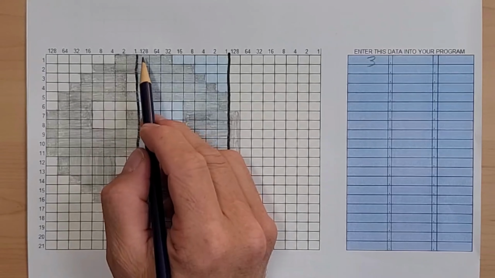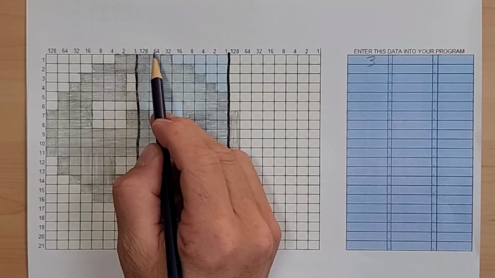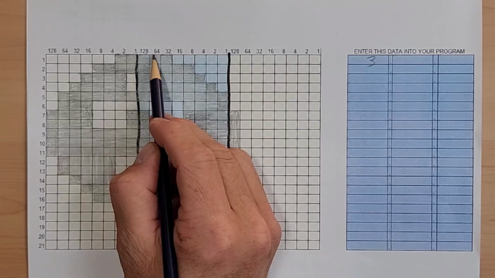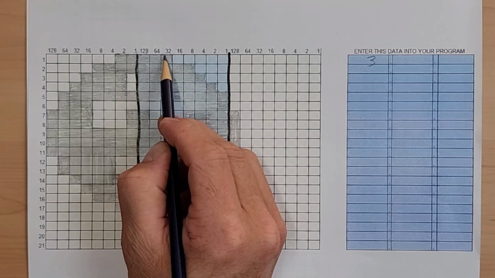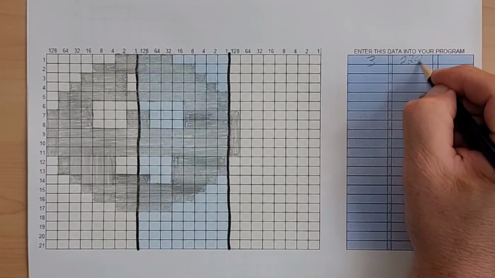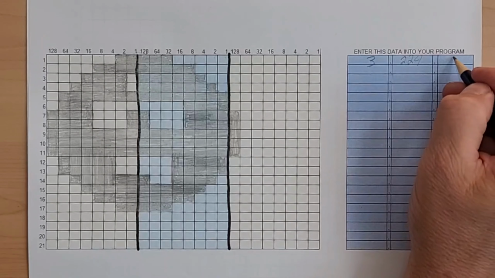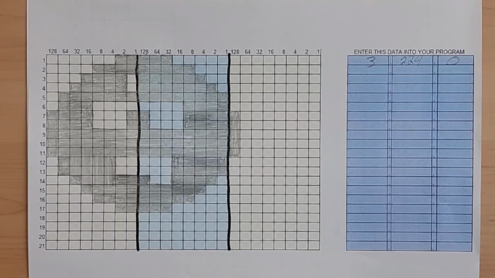Now let's go to the middle section of our sprite. We have 3 boxes shaded, so we need to add those 3 columns. 128 plus 64 plus 32 equals 224. We'll write that in our middle column on our data sheet. Now we go to our third section of our sprite, and there are no shaded areas, so we're going to write 0 on our chart. Now we're going to go to row 2 and do the same thing.